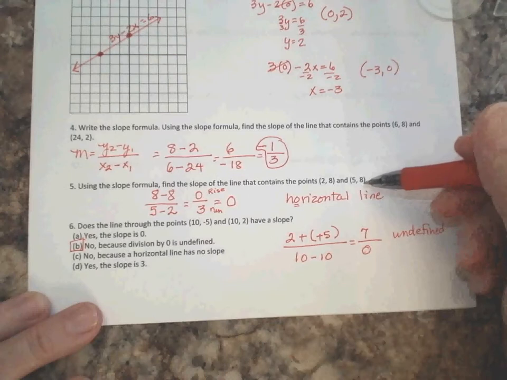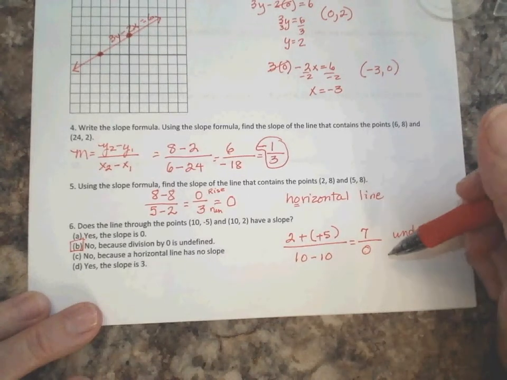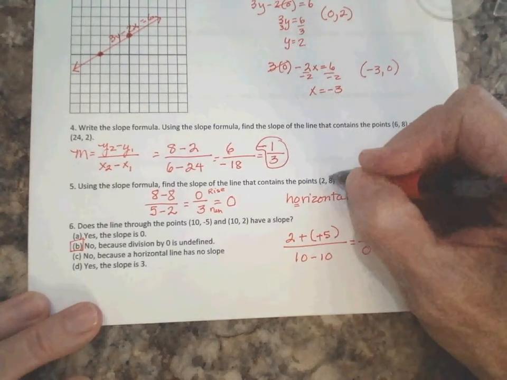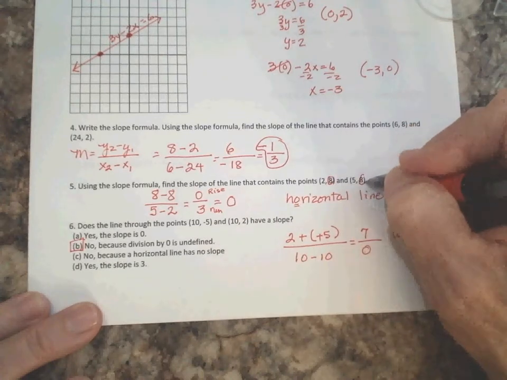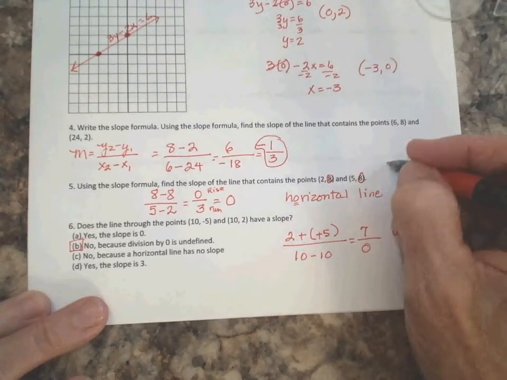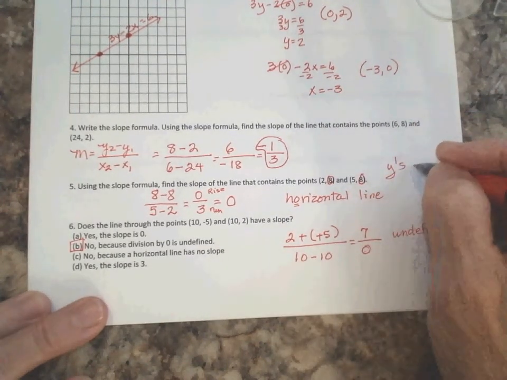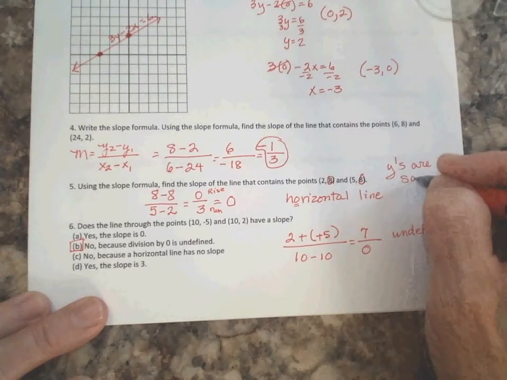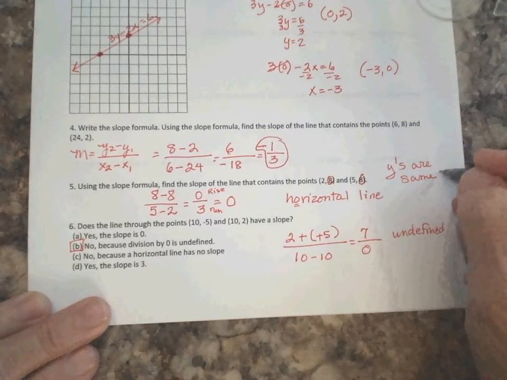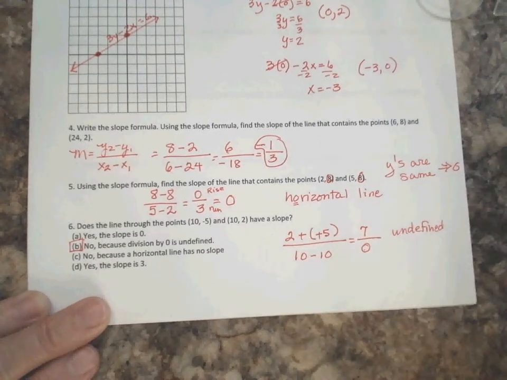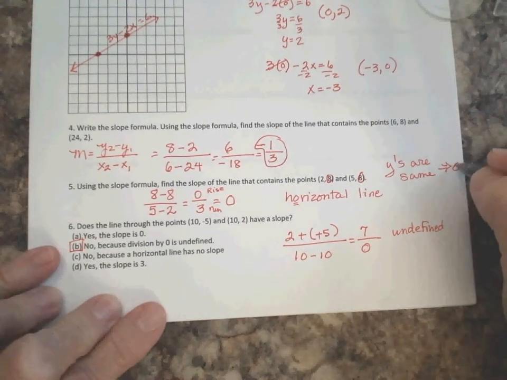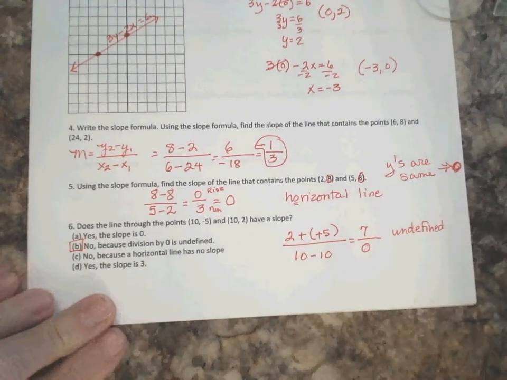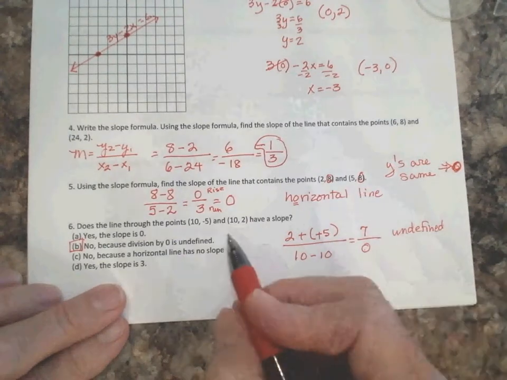Now, in both of these cases, in number 5 and number 6, if you look at the problem before you start working it, and you see that the Y's are the same, the answer will be 0. You're going to get 0 for your answer. Here, just the opposite.